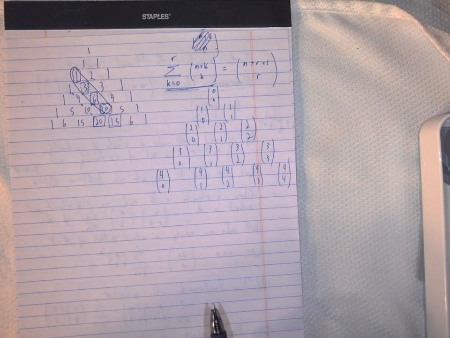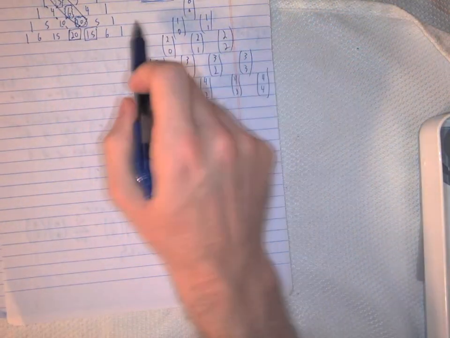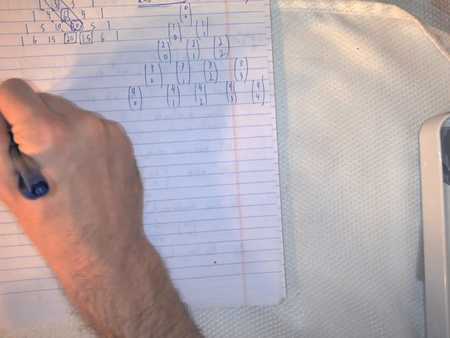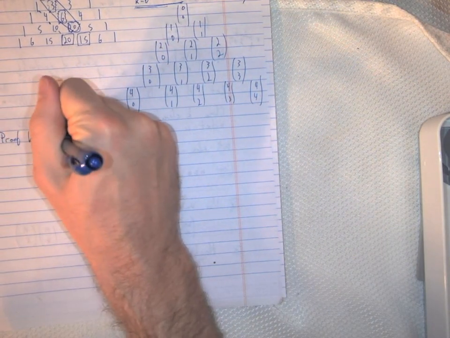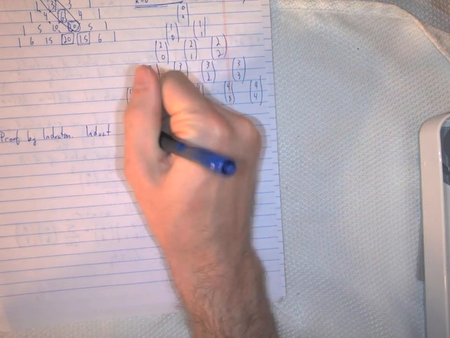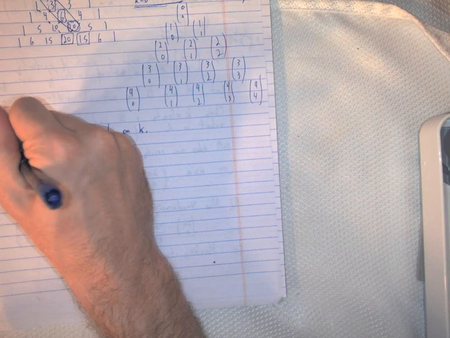What am I after next? Okay, right. So this is giving us some motivation for why this hockey stick lemma looks like this. And then the proof is, in this case, just going to be induction. Proof by induction. Well, first let's figure out what the base case is. We're going to induct on K. First, the base case.